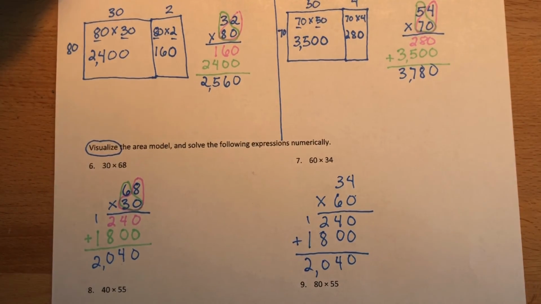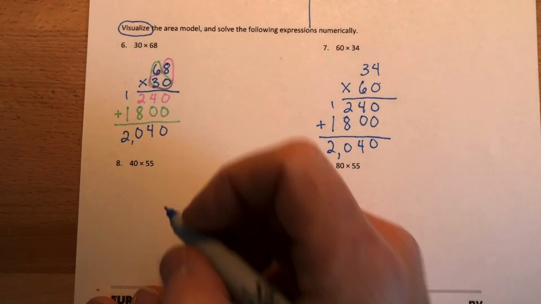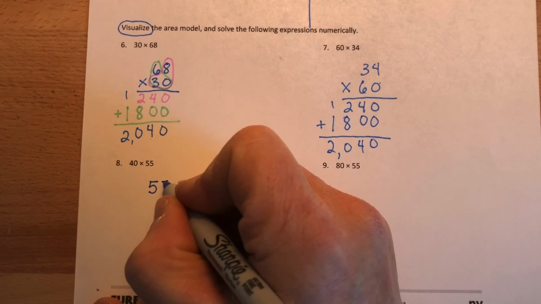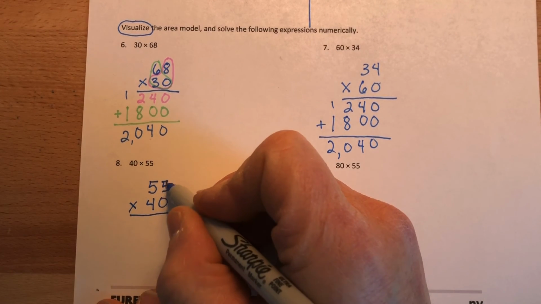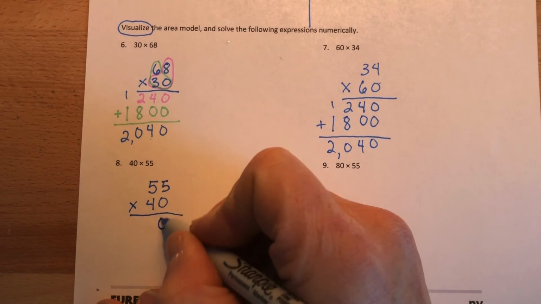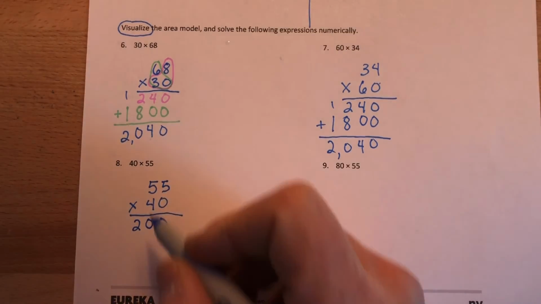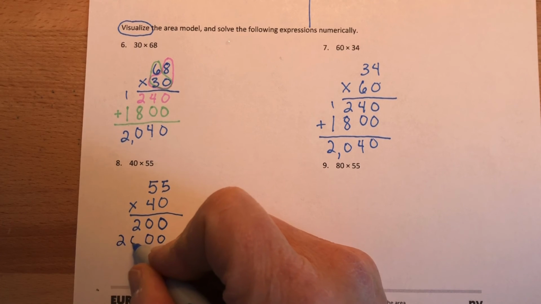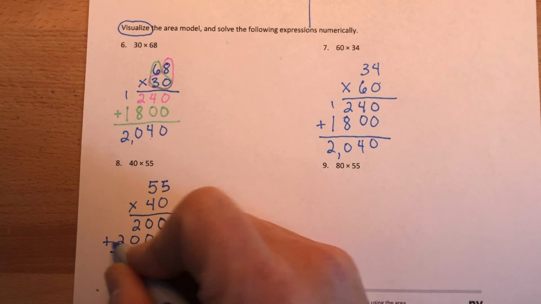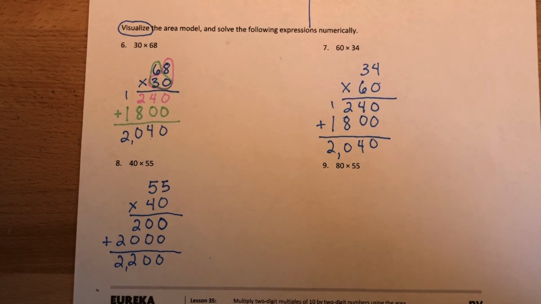Wow, okay. And down here, 40 times 55. So, 55 on top, 40. Multiply. So, 5 times 40. Put my 0 there. It's 20. It's 200 right there, right? And then 5 times 40. Well, 5 times 4 is going to be 20 again. I need 2 zeros to hold my places, so it's 2,000. Add them up. 2,200. I'm starting to get it.